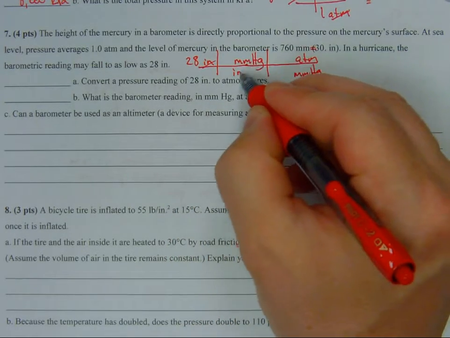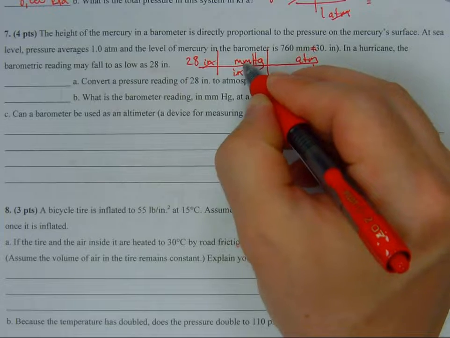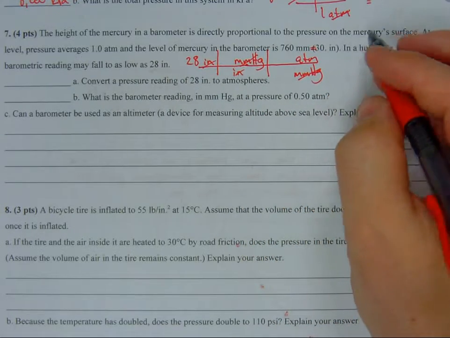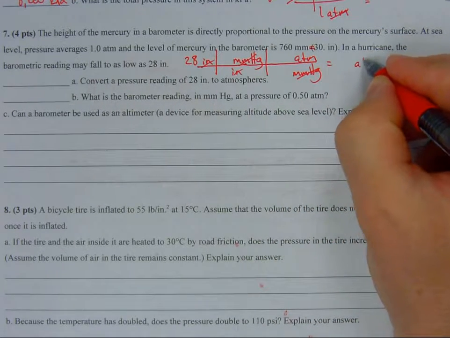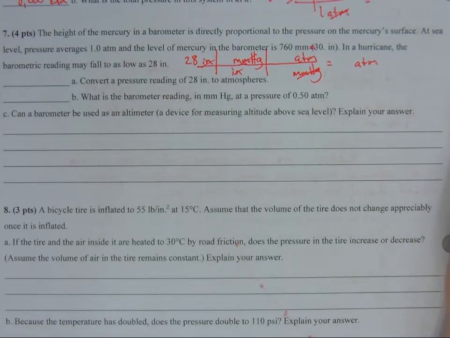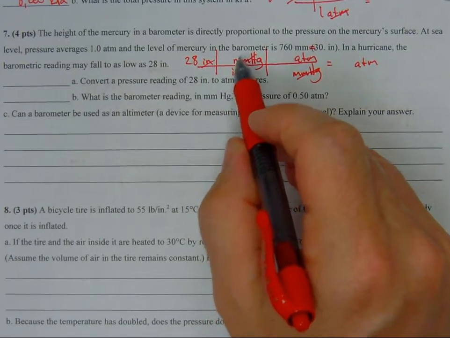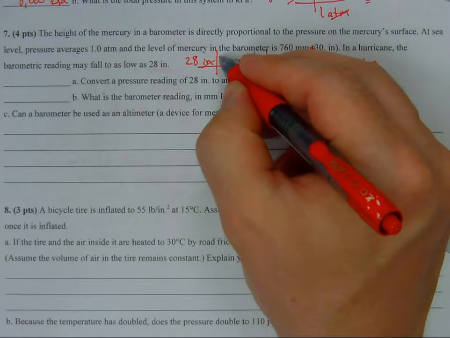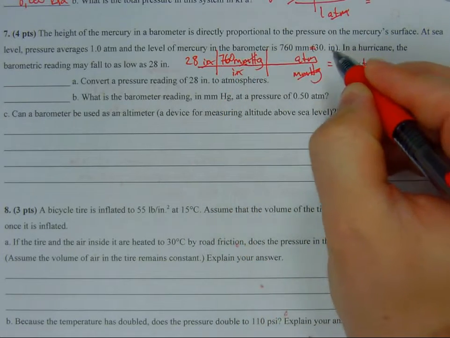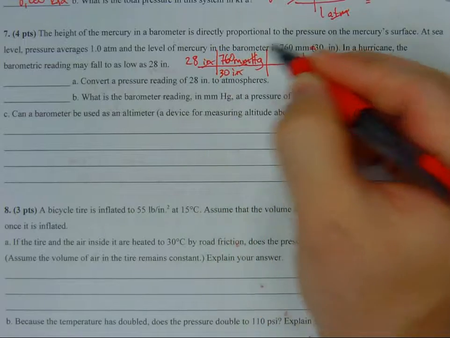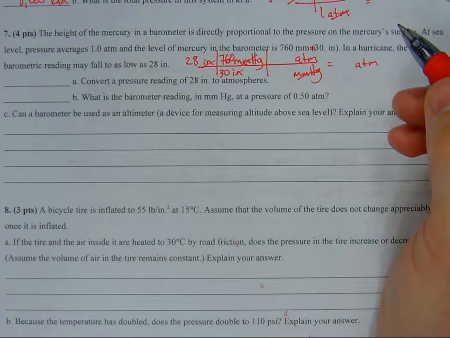So now the inches will cancel, then the millimeters of mercury will cancel, and my answer will be in terms of ATM. Awesome. But what's my statement of equality for inches and millimeters of mercury? Well, 760 to 30 inches, right? That's the same.